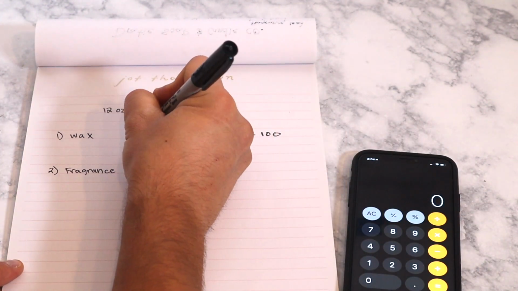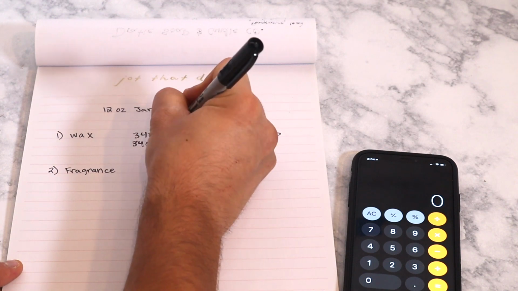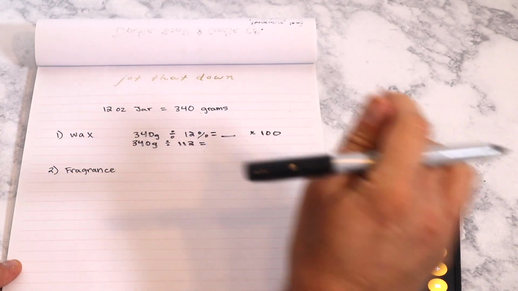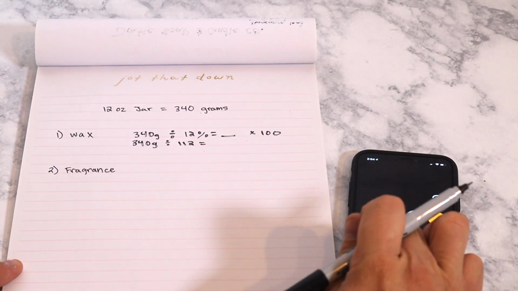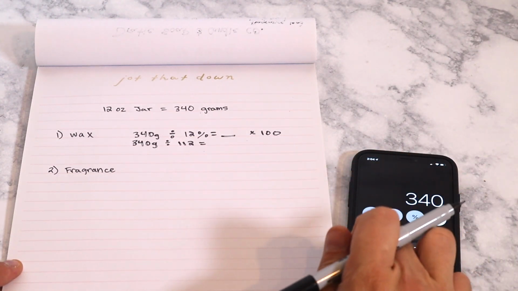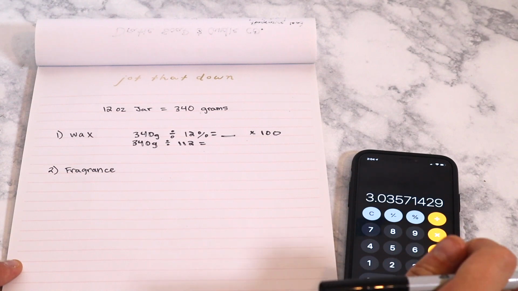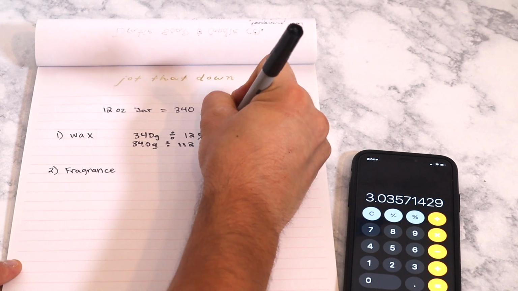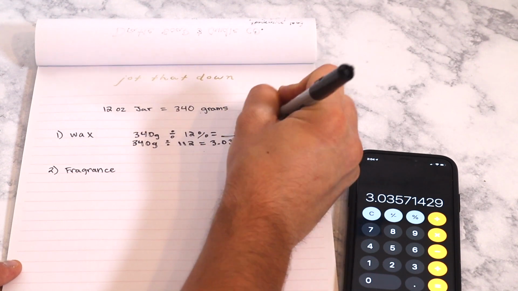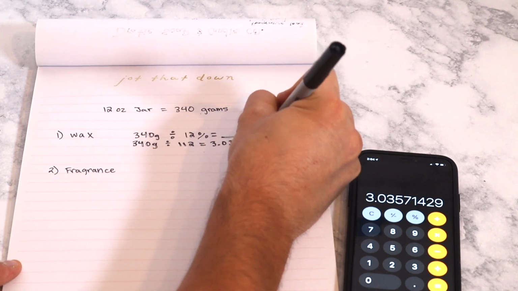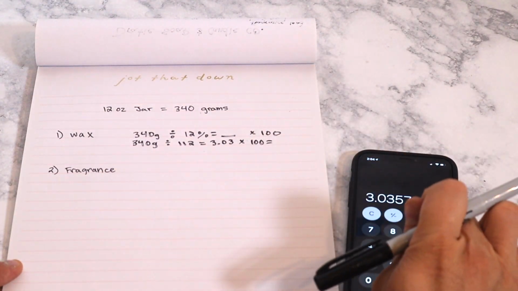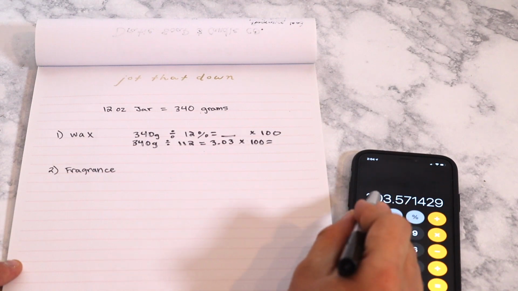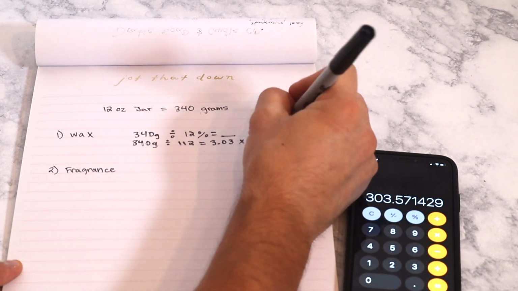Let's convert the percent to a whole number, divided by 112, and that equals, so let's do it here, 340 divided by 112 equals 3.03 times 100 equals, so let's times this, times 100 equals, let's round that up to 304 grams.